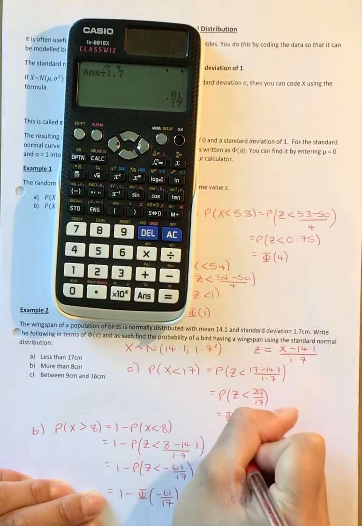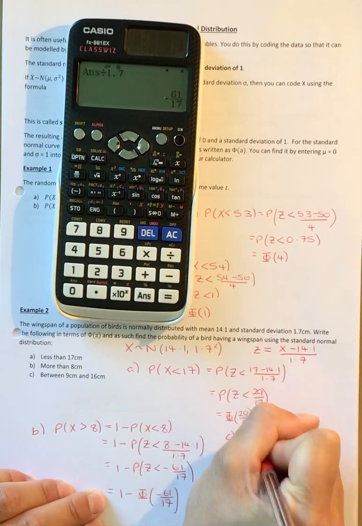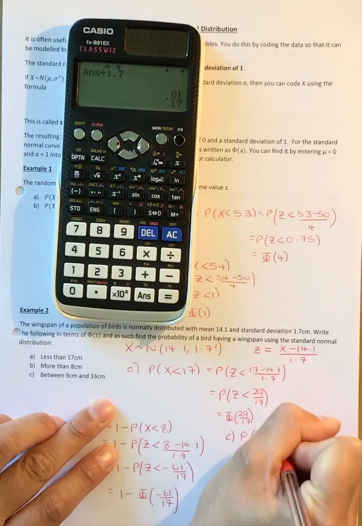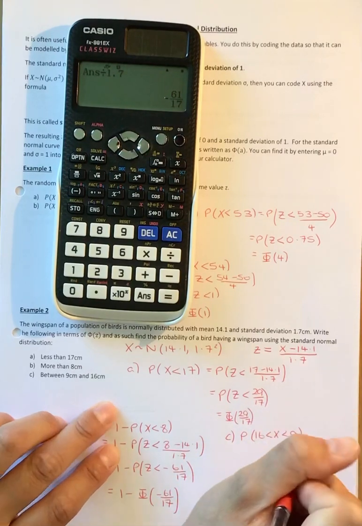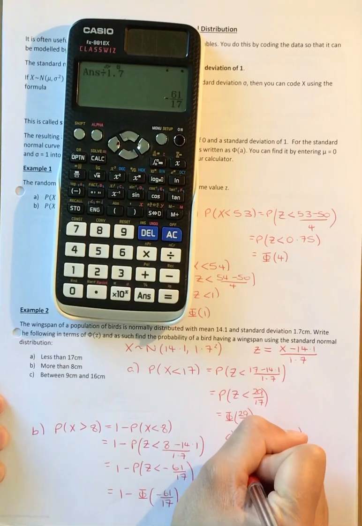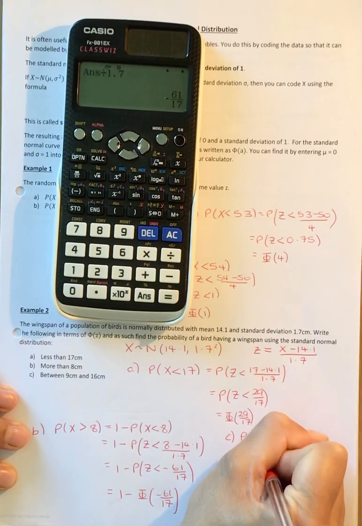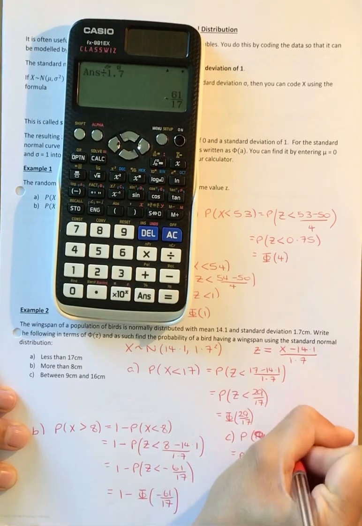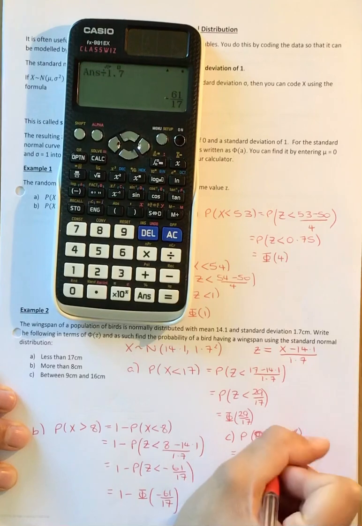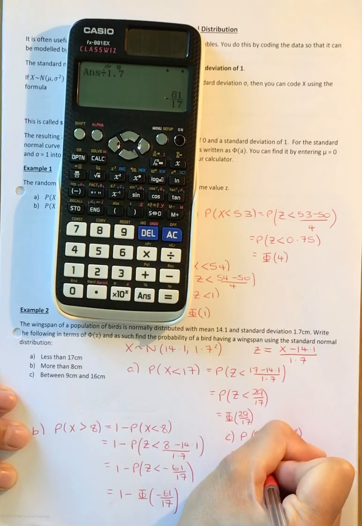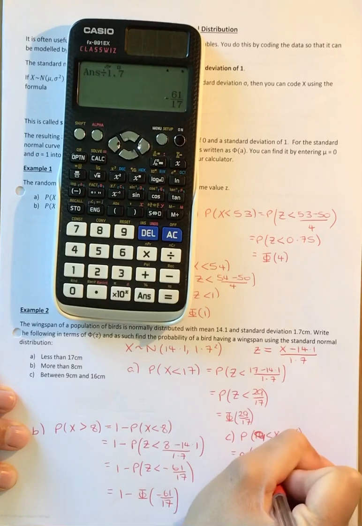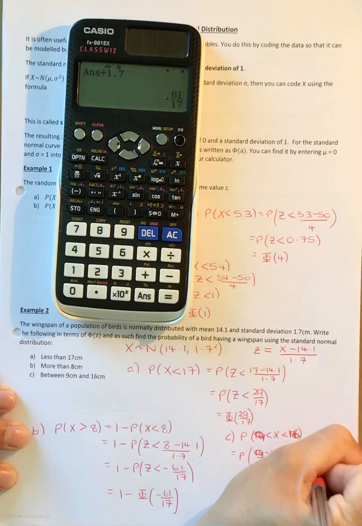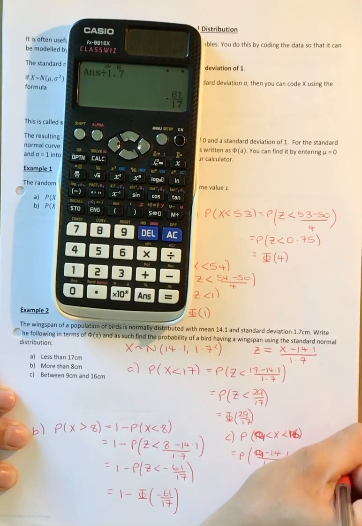And then for part C, we want the probability that x is between 9 and 16. So if I start by standardising this, I want 9 on that side, 16 on that side. So I'm doing (9 minus 14.1) over 1.7 is less than z, is less than (16 minus 14.1) over 1.7.